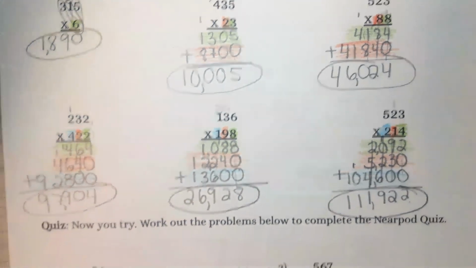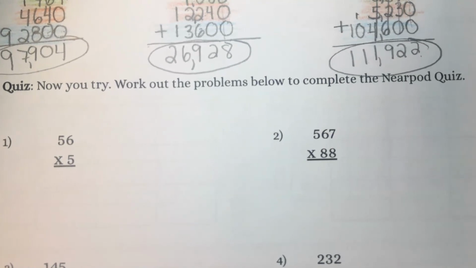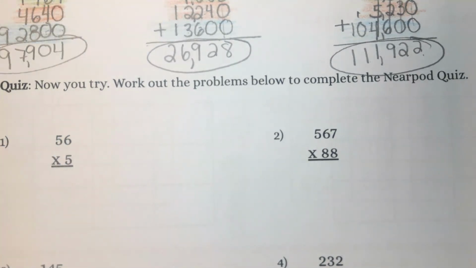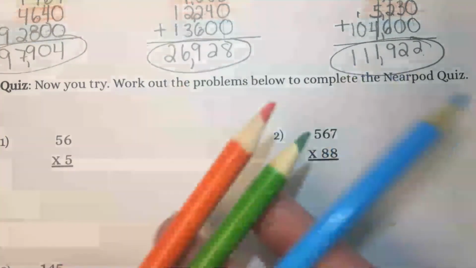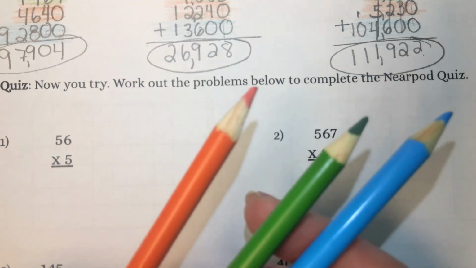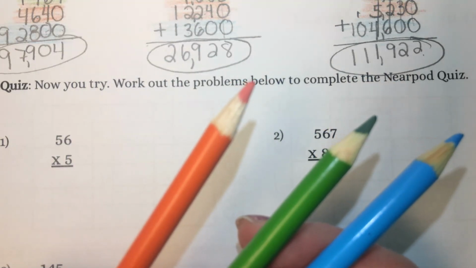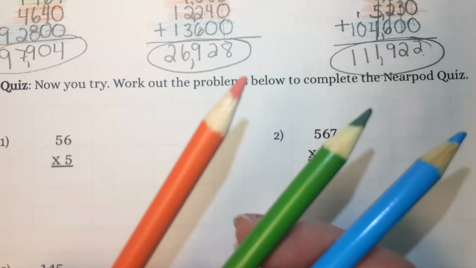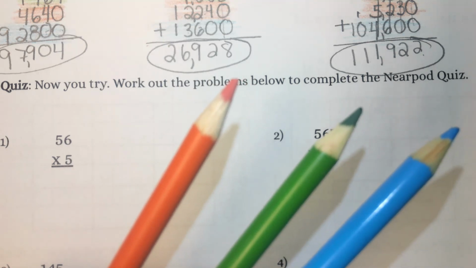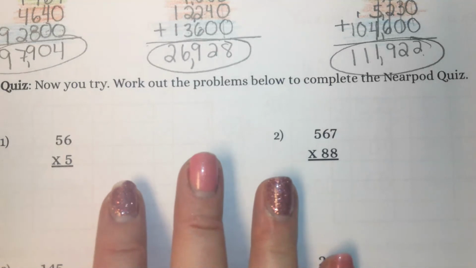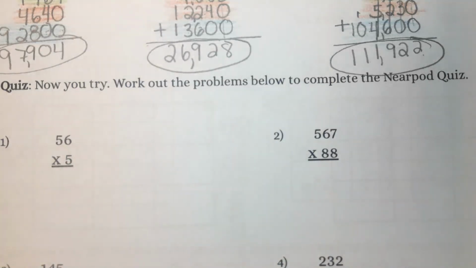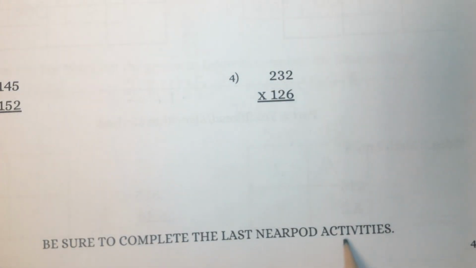Now, you're going to move on to a quiz, which is really just to help you practice. On the quiz, you can use your colored pencils to mark your spots. That is very helpful. You do not have to, but you can, okay? So make sure you do that. Take your time on the quiz. The quiz is on Nearpod. It's the next activity. And then when you're done, be sure to complete the last Nearpod activities. There are some polls and some other questions for you to answer. All right?